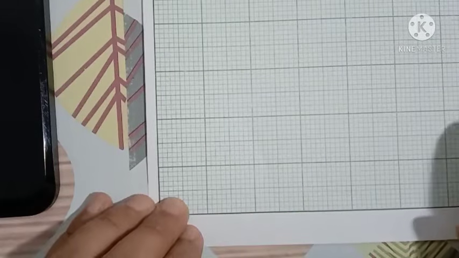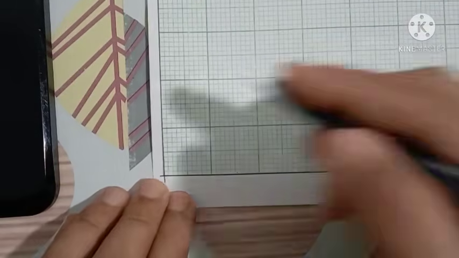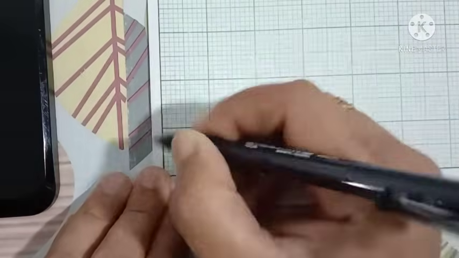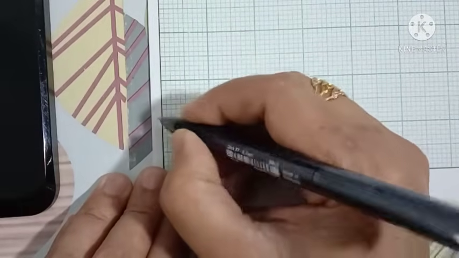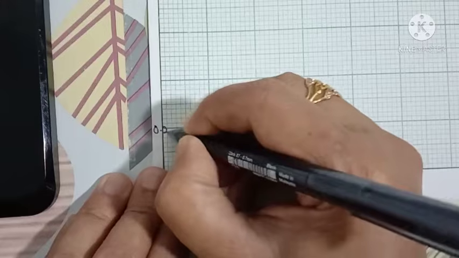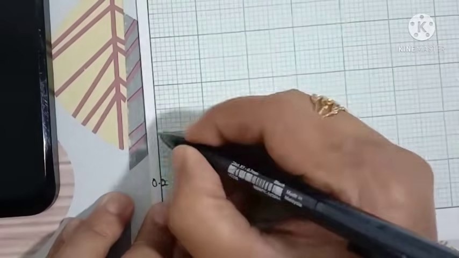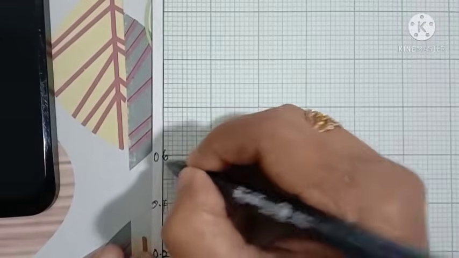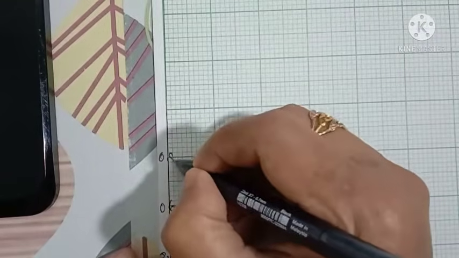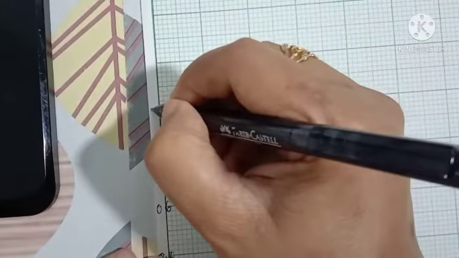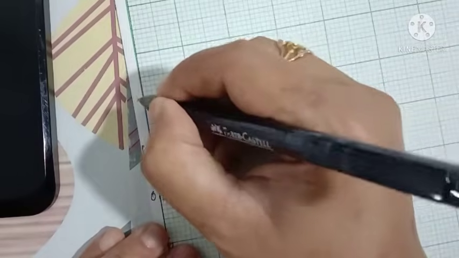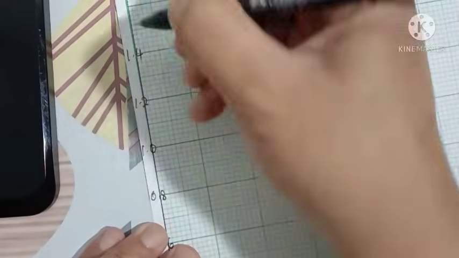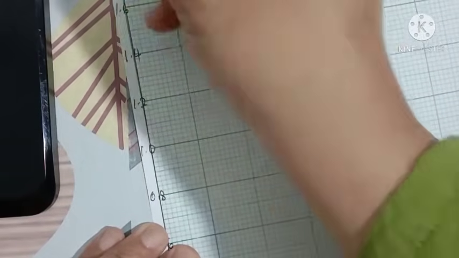So for T axis, I will use 2 larger square, 2 cm, 0.2. So it becomes 0.4, 0.6, 0.8, 1.0, 1.2, 1.4, 1.6, 1.8.